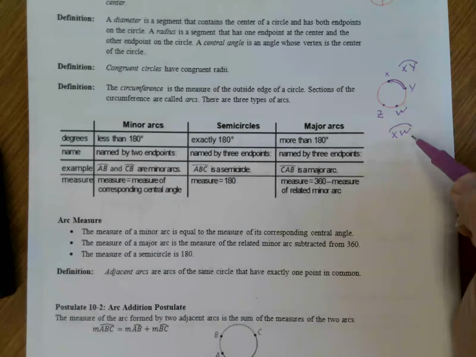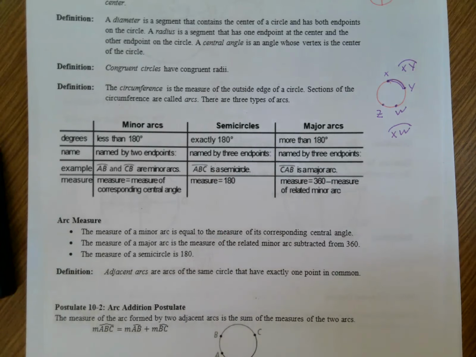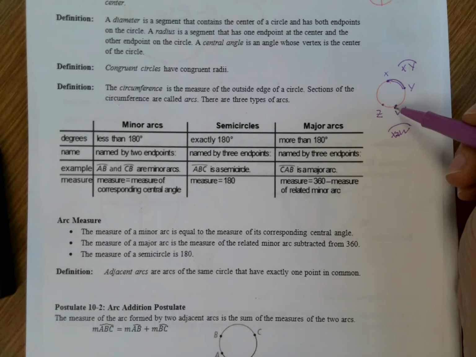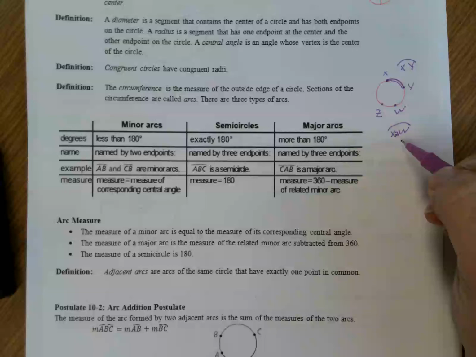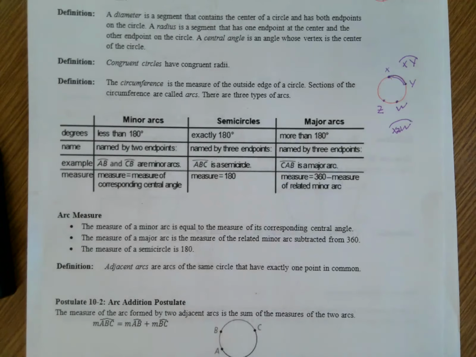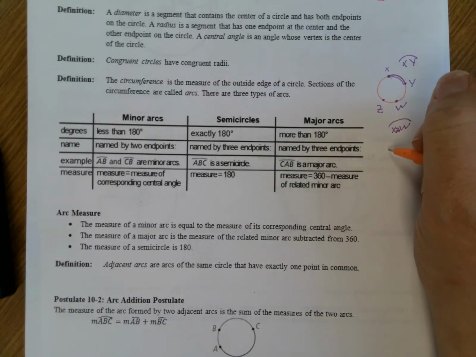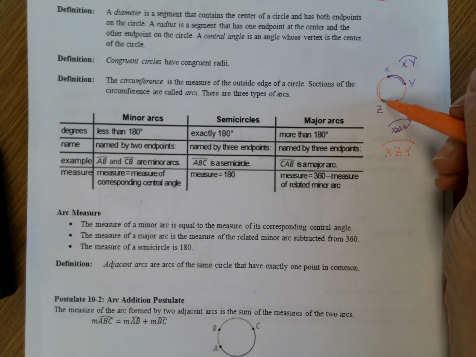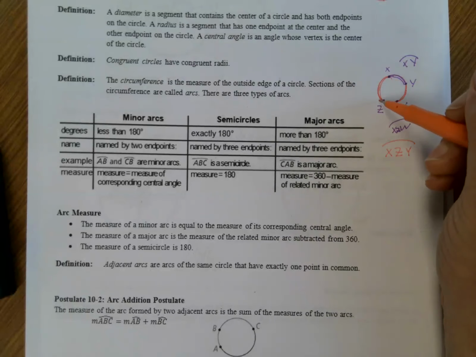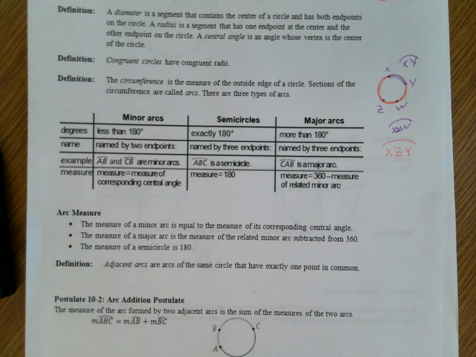Typically, though, when you're doing a semicircle, when it's 180 or if it's more than 180, you should have 3 points. So I should sneak a little Z in there so you know which semicircle I'm dealing with. This is a semicircle. And a major arc, same type of thing. If I do XY, that's the minor arc, but if I said XZY, this is going in this direction, so that is a major arc. So my minor arc would be XY. My major arc would be XZY.